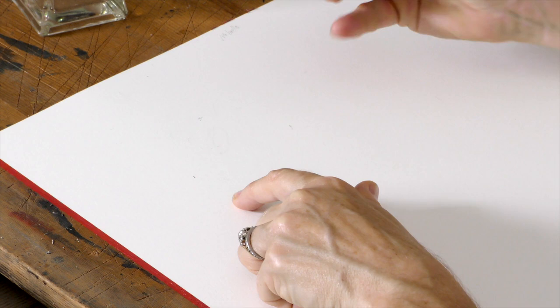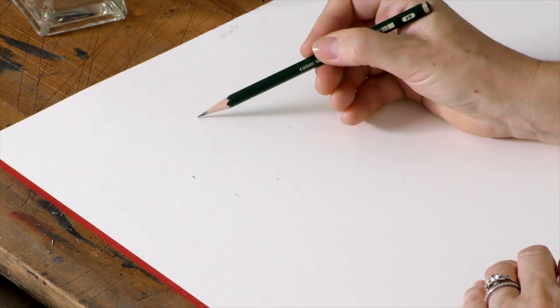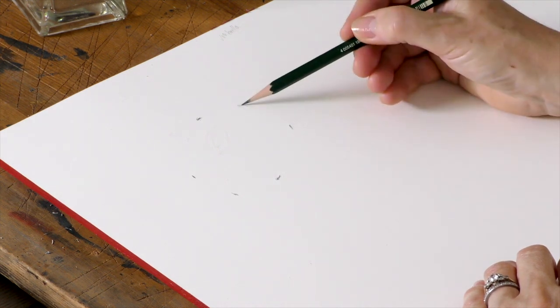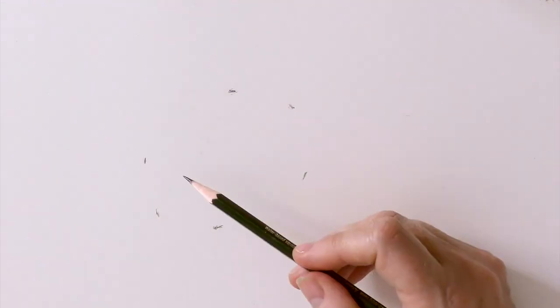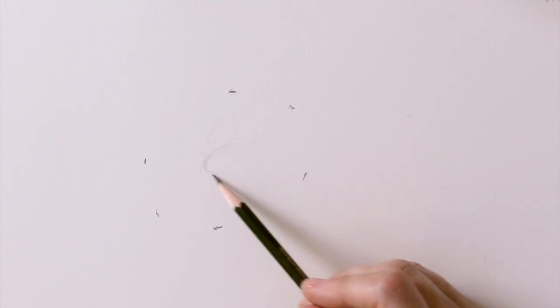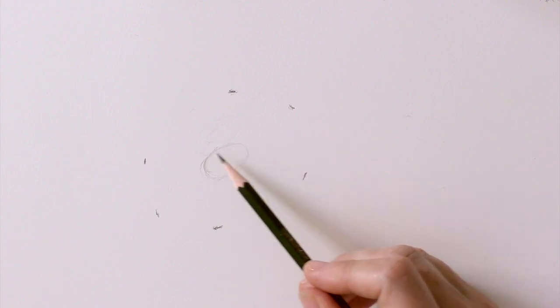So basically I'm trying to get the overall size of the flower on the paper. So if I just make those marks a little bit bigger, you can see what I'm up to. See, I'm getting a nice sort of almost like an oval shape. And then in the centre I'm going to just mark in that busy bit in the middle.